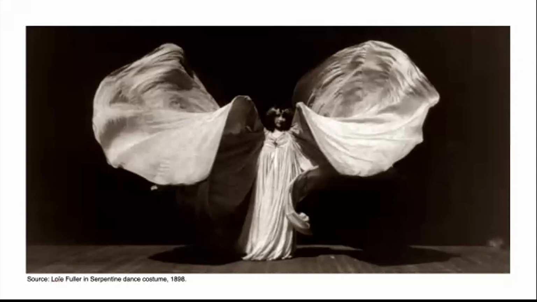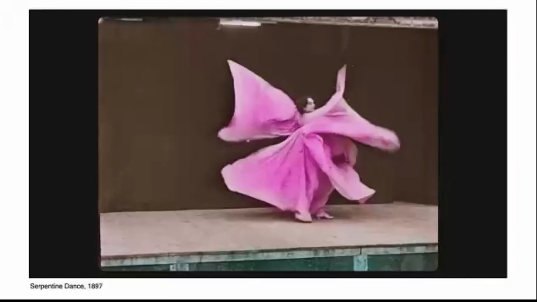After much difficulty finding someone willing to produce her work, she was finally hired to perform a piece between acts of a comedy entitled Uncle Celestine and received rave reviews. So unfortunately, no film survived containing a performance by Loie Fuller, but this is a film shot by the Lumiere brothers in 1897, and it was performed by another dancer.